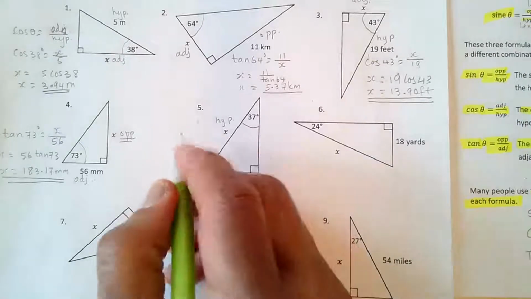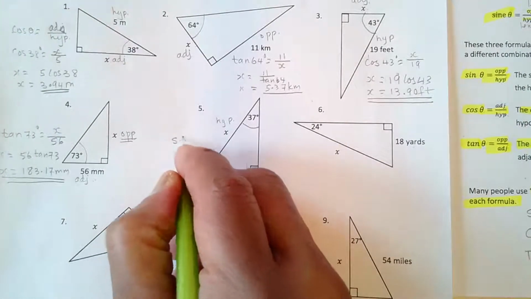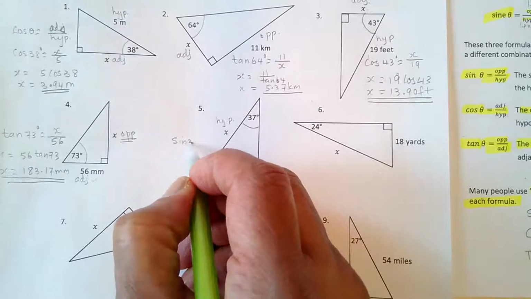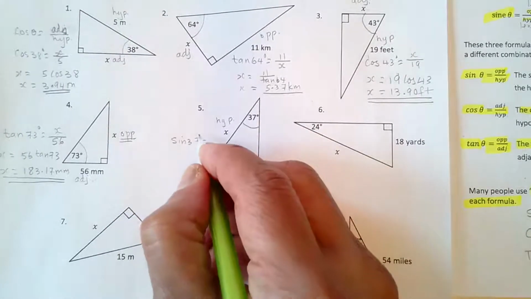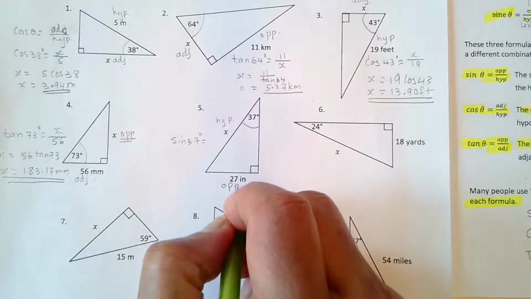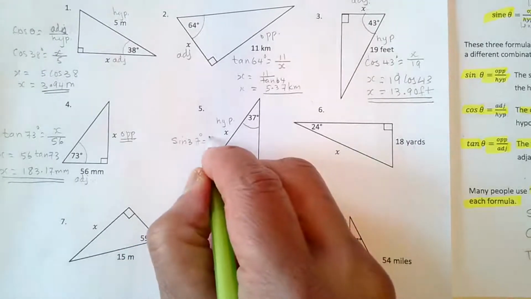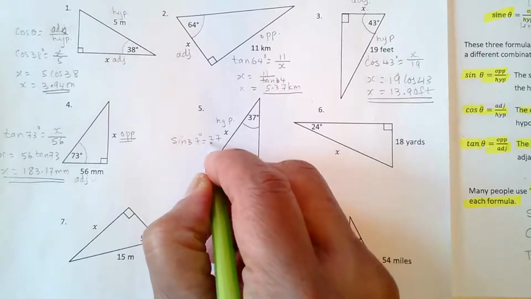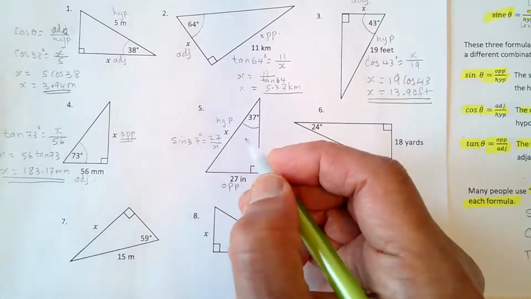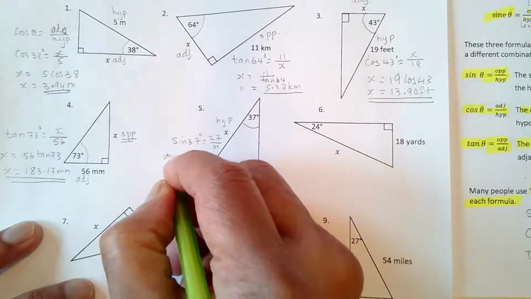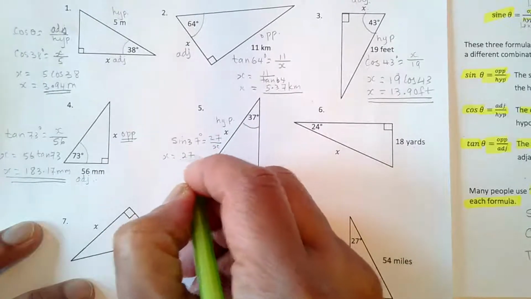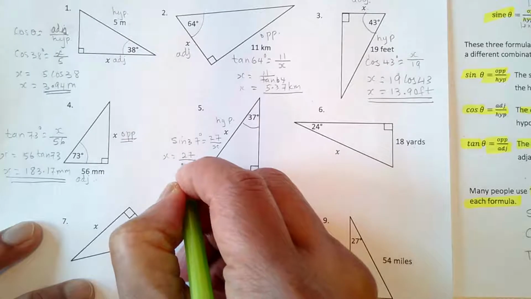So we can say sine 37 is equal to the opposite, which is 27, over x. So use your algebra: x is equal to 27 over sine 37.